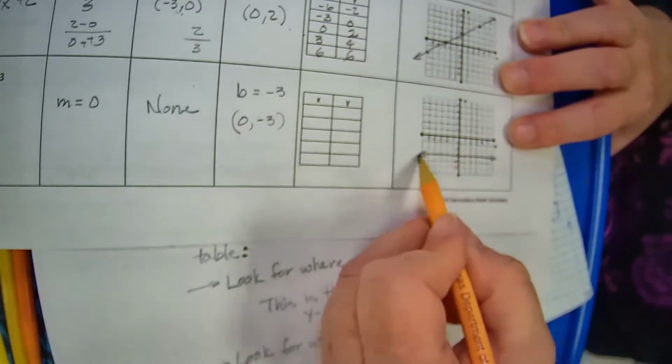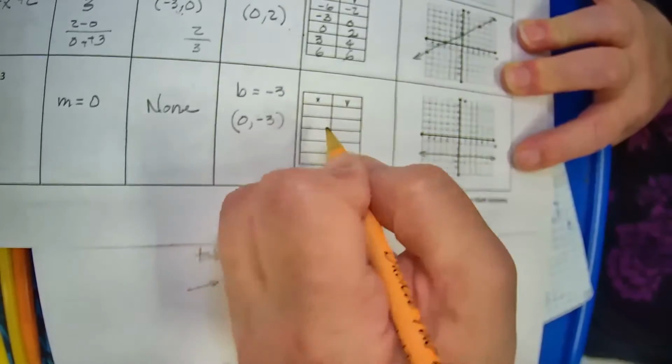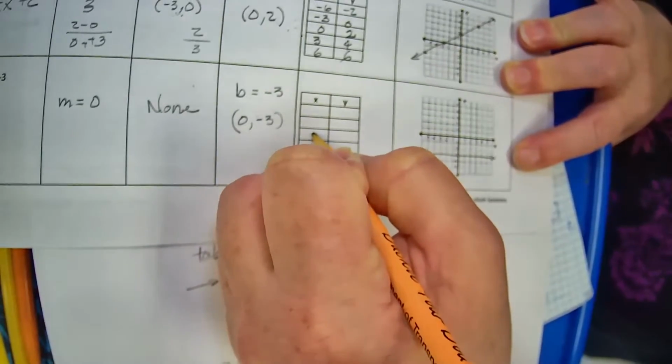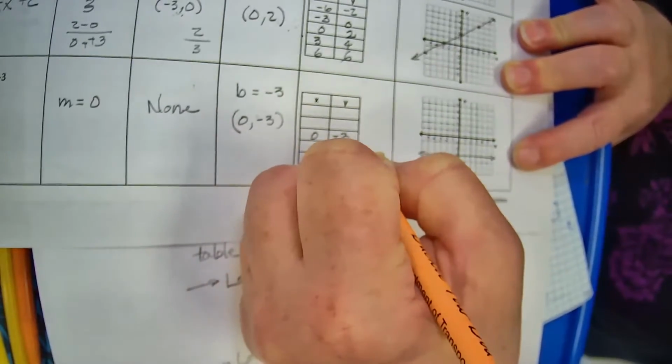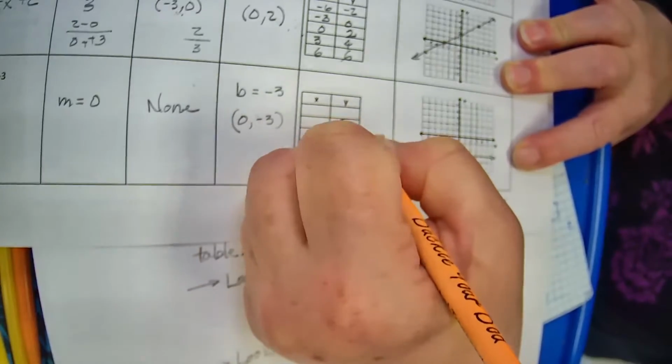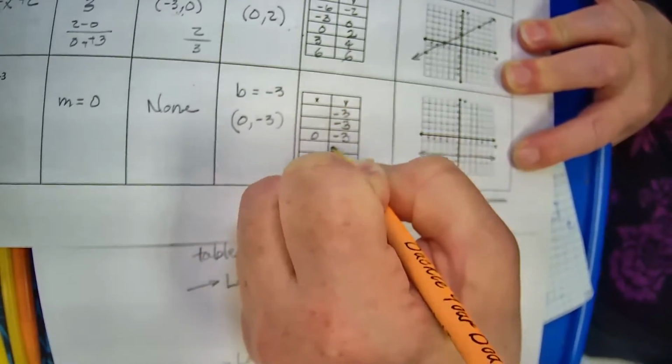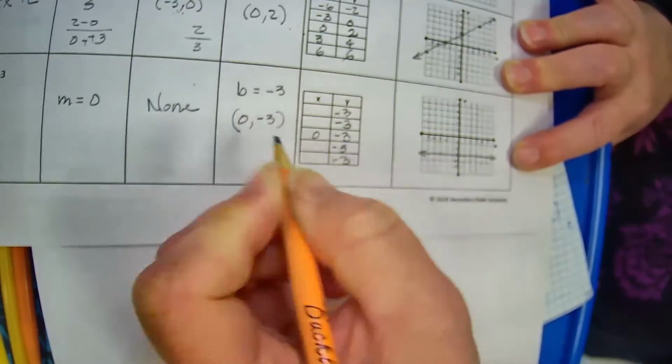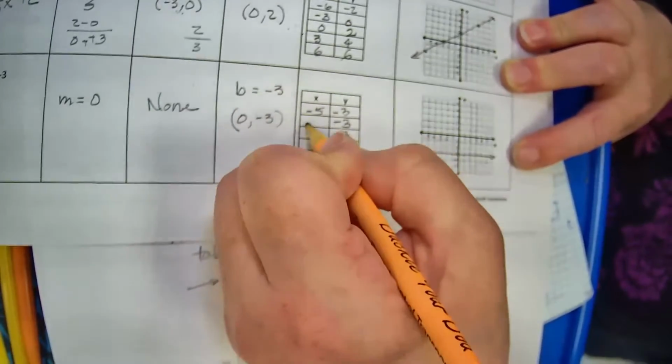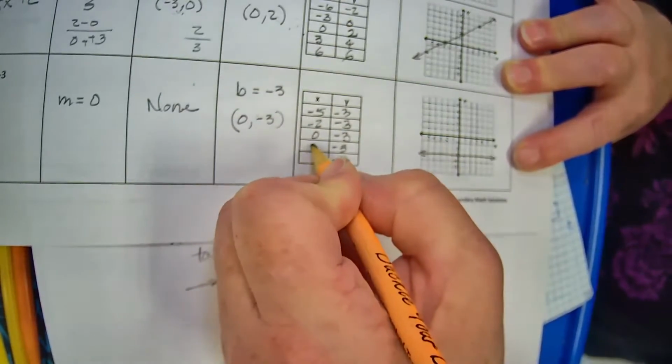Okay, so then we can choose any of these points. So I'm just going to stick my 0, negative 3 in the middle, and y is always negative 3 on these. So I can do negative 5, negative 2, I don't know, 3 and 5. You can choose whatever you want there. Does that make sense?